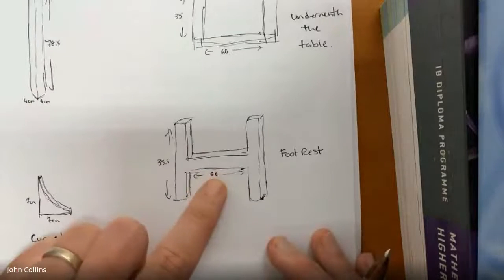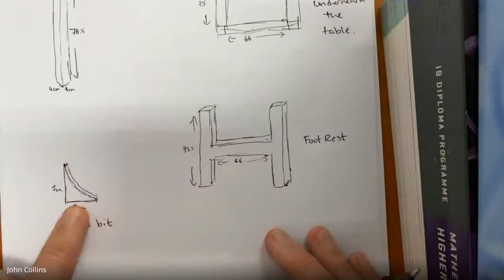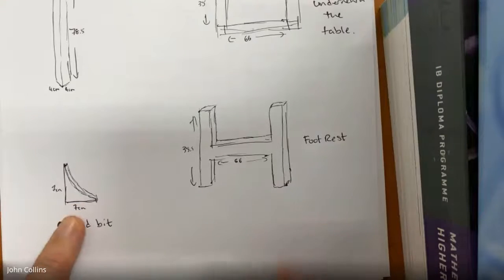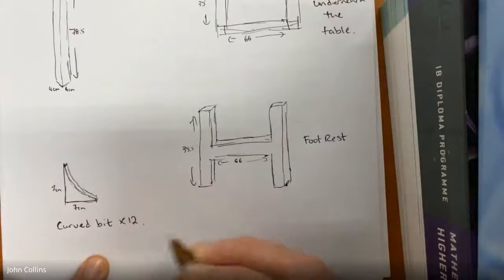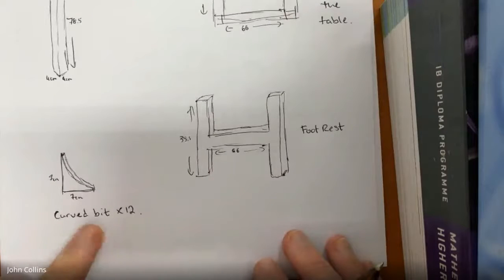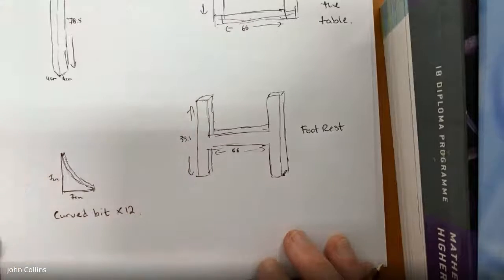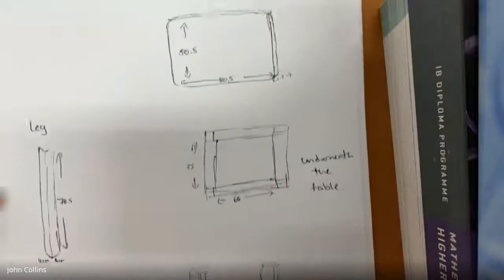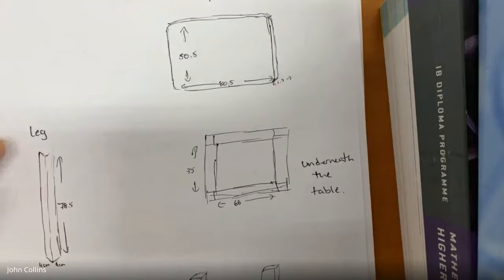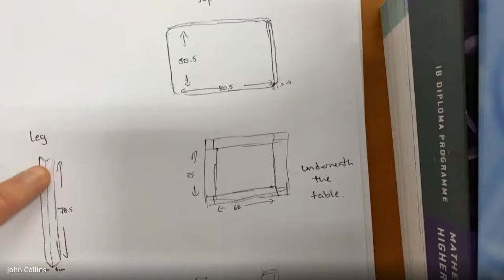This is the footrest thing, but I've taken out all the curvy bits. I think there were 12 of them on the table. So you see I've drawn that down here. So they fit there, and underneath the table. And the legs of the table are here.